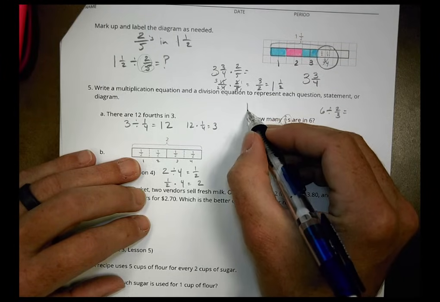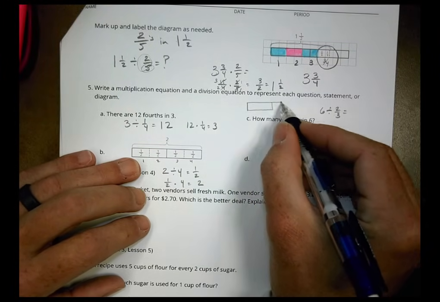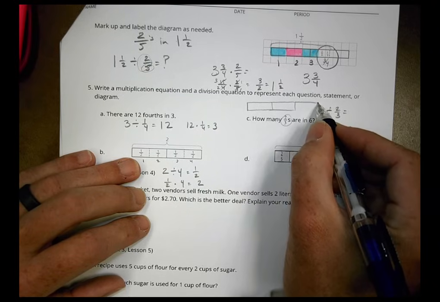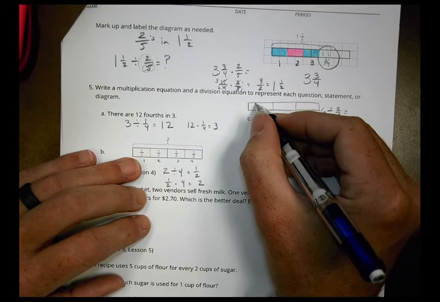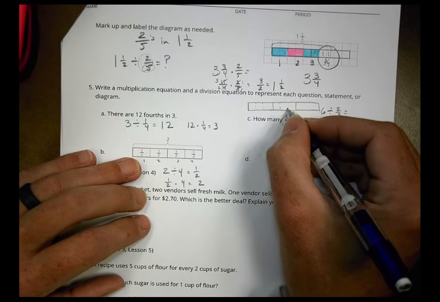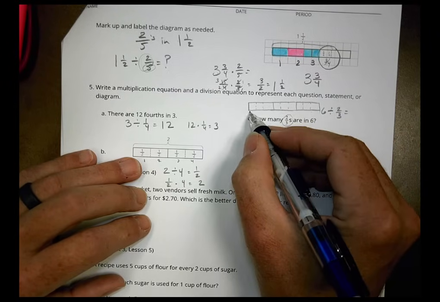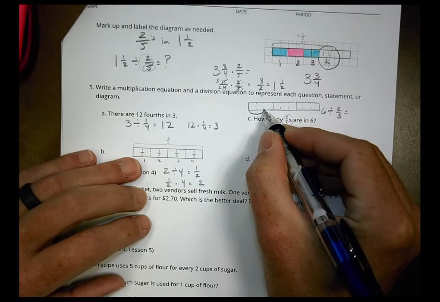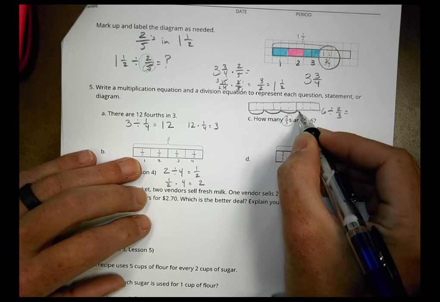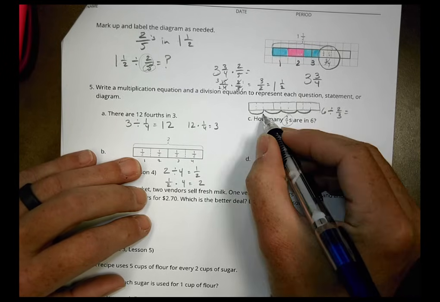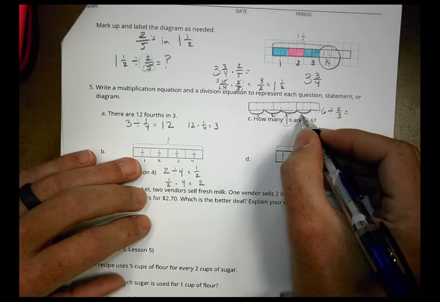So here's 1, 2, 3. Let's do 3 instead of 6 for now. If I divide that into thirds, we have 1, 2, 1, 2, 1, 2. And so how many 2/3 are in 3? Well, we have 2/3 there. We have 2 blocks there, 2 blocks there, and 2 blocks there. So I have 1, 2, 3, 4 and a half. Right? So this is 1, 2, 3, 4 and a half.